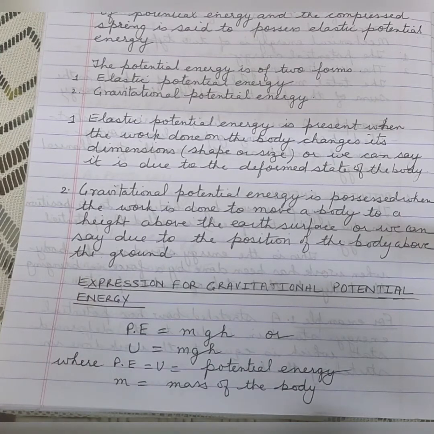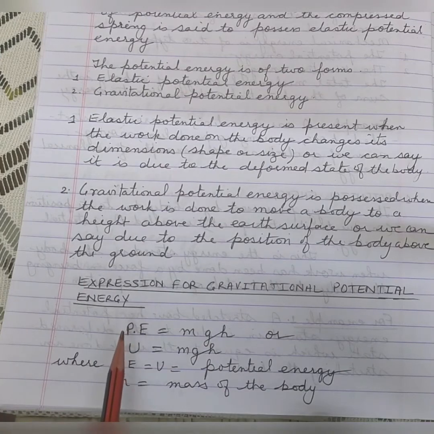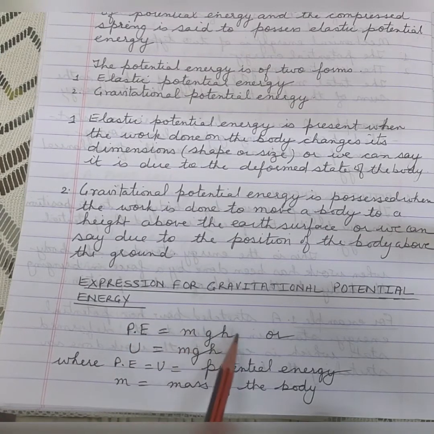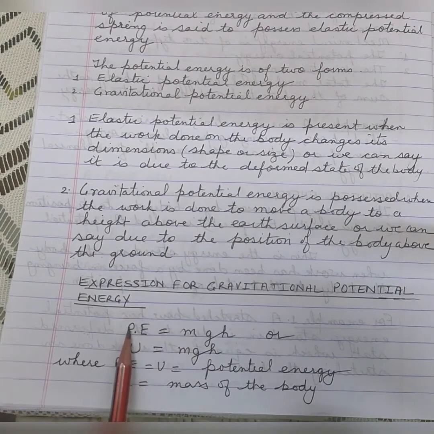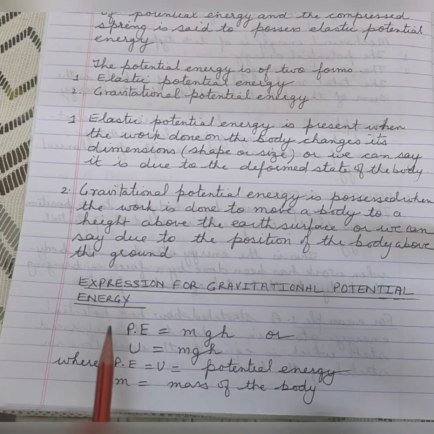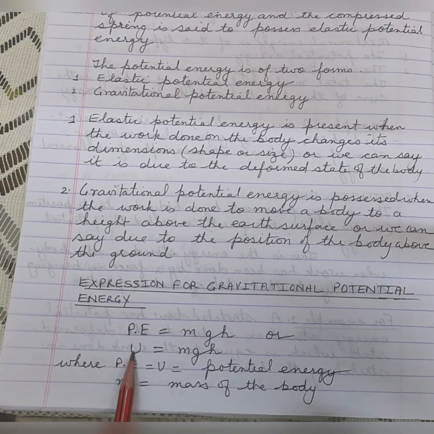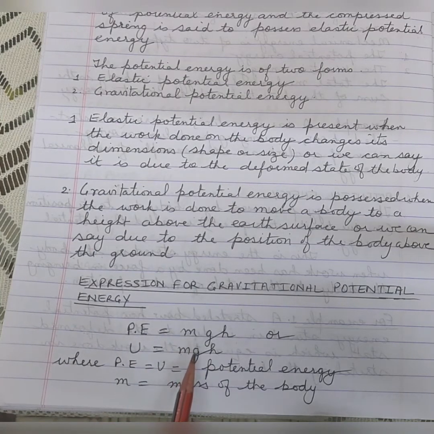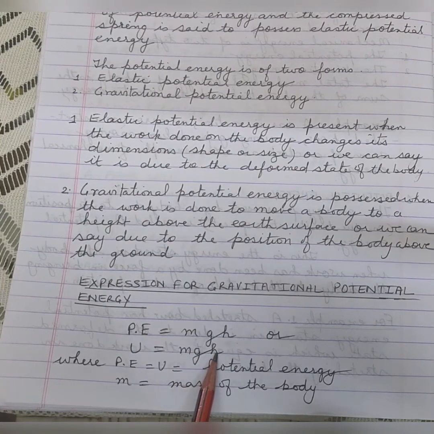If you are asked to write the expression for gravitational potential energy, then we can write PE is equal to mgh or U is equal to mgh, where PE or U can be taken as potential energy, m is the mass of the body, g is the acceleration due to gravity, and h stands for height above the ground.